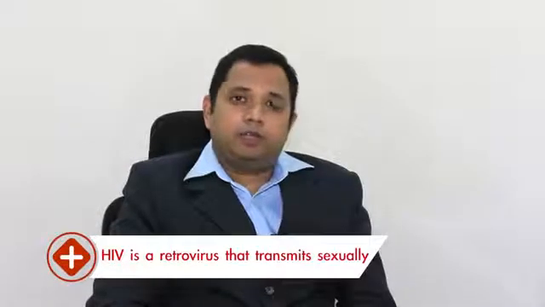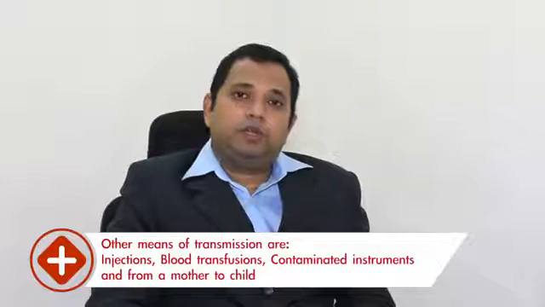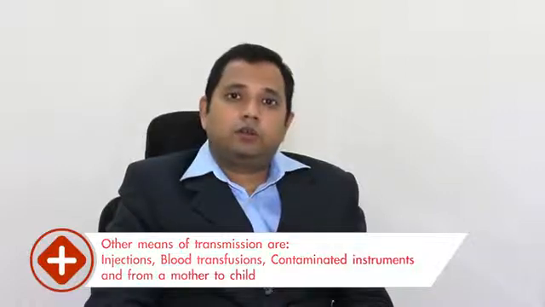HIV is a retrovirus which is transmitted sexually. Apart from sexual contact, which is the most common mode of transmission, there are other modes of transmission for HIV. Like it can be transmitted through injections or through blood transfusions or by contaminated instruments. Also it can be transmitted through mother to child, and also through breastfeeding.